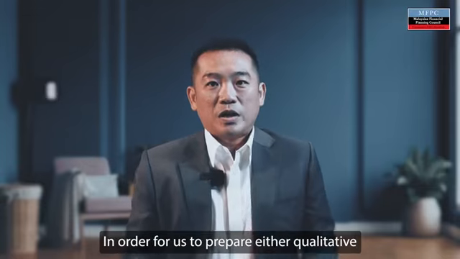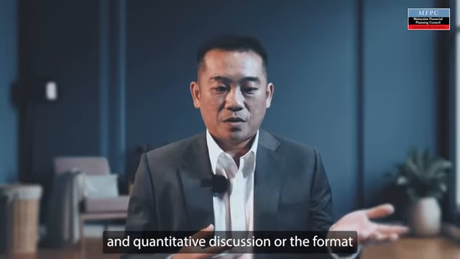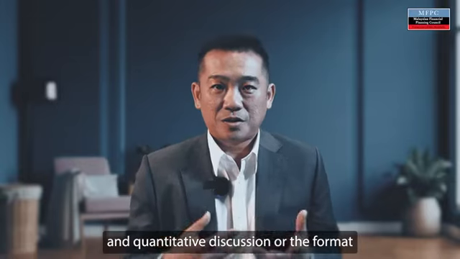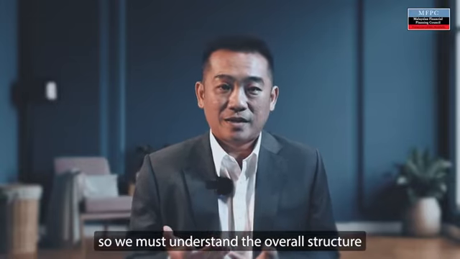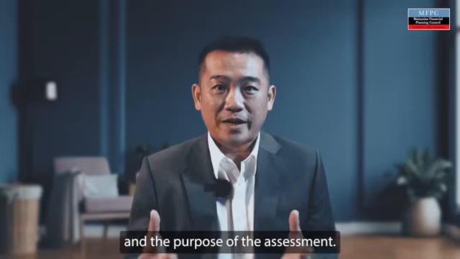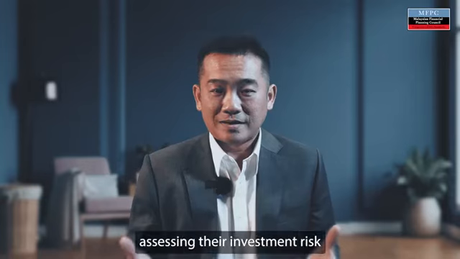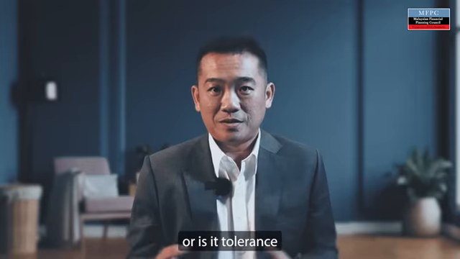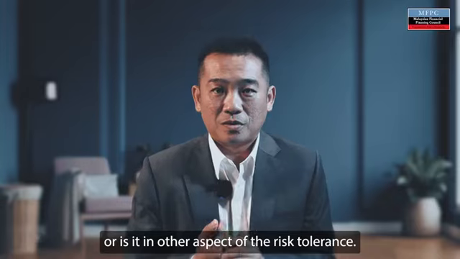In order for us to prepare either the qualitative discussion or the quantitative questionnaires, we must understand the overall structure and the purpose of the assessment. Is it for assessing their investment risk tolerance, or some other aspect of risk tolerance?